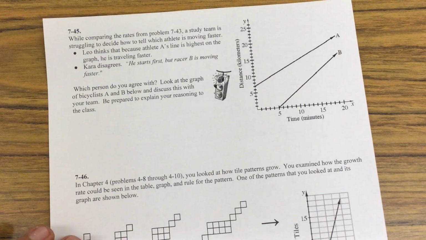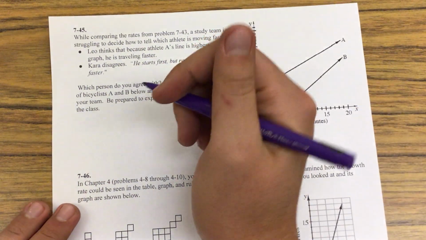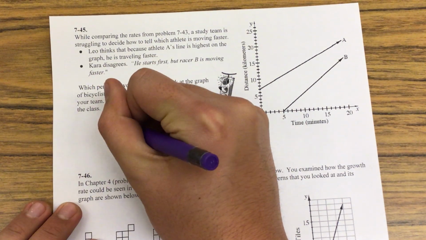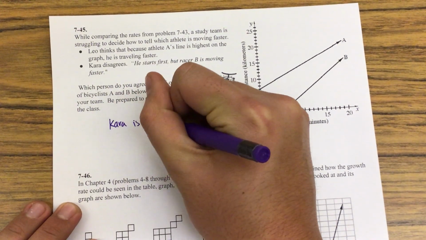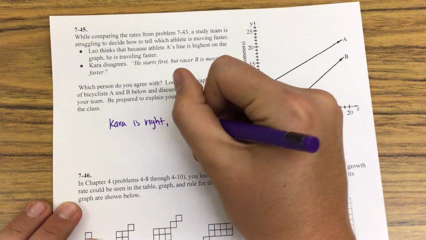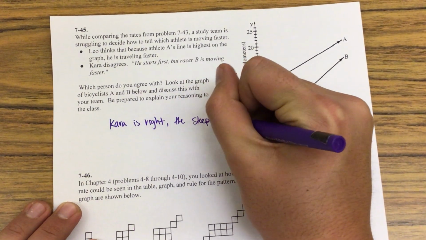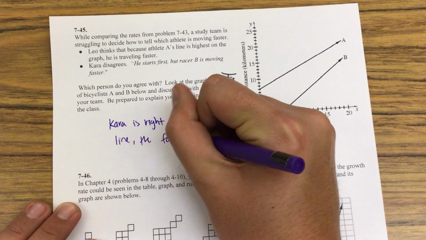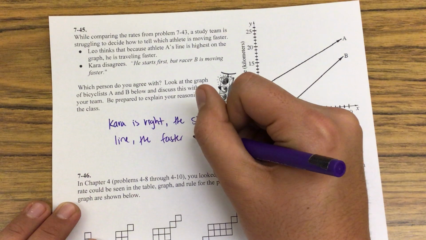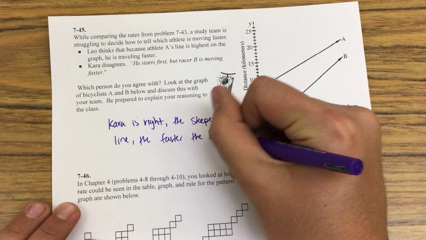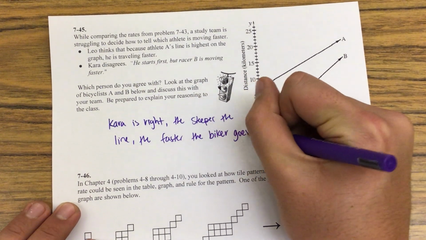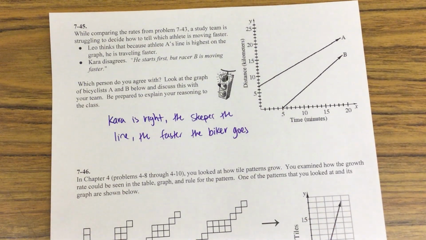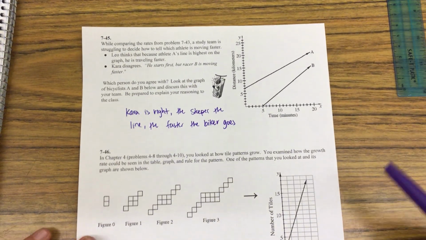All right, I think that's enough time. We agree that Kara is right. Why? Well, the steeper the line, the faster the bicyclist travels. Okie dokie, artichoke. All right, let's look at the next problem.